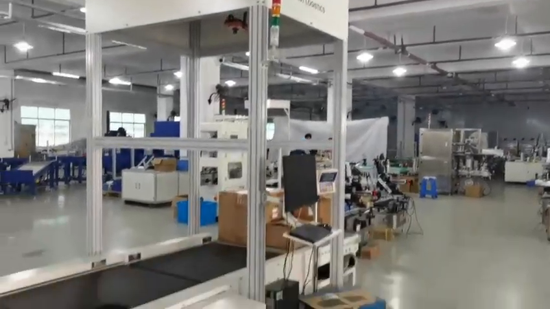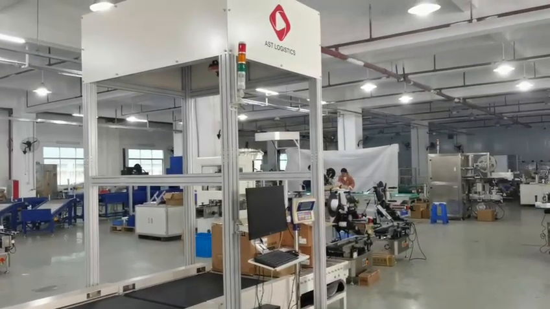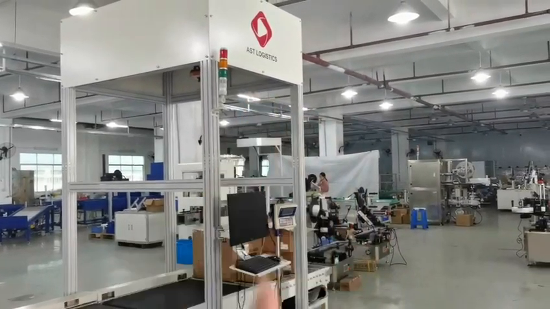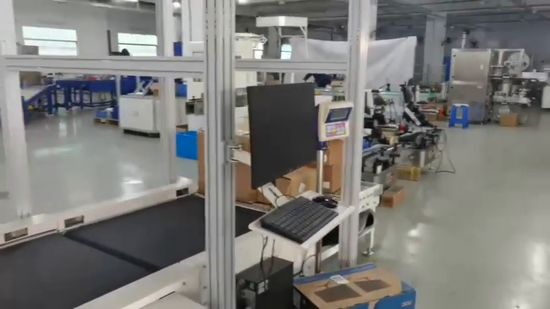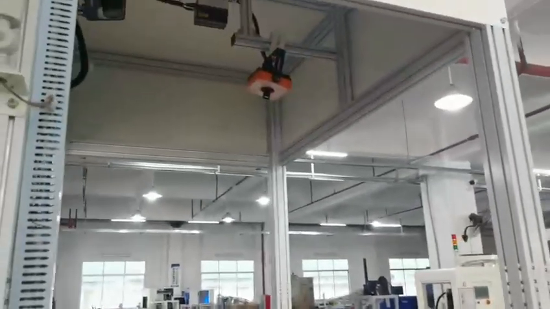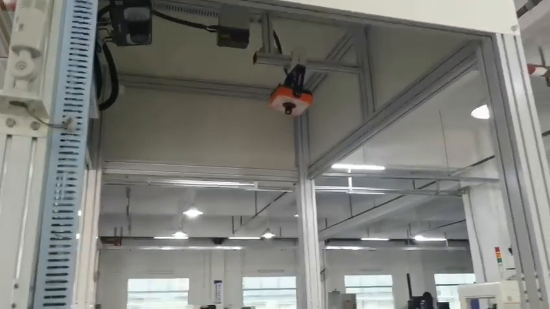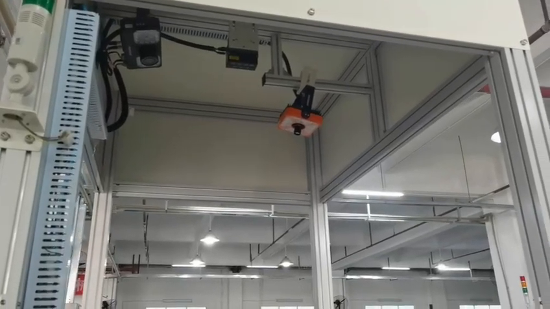And this is our client's customized machine, and we can customize the client's logo. This machine has a top scan for the barcode, and measures the dimensions of the parcel.